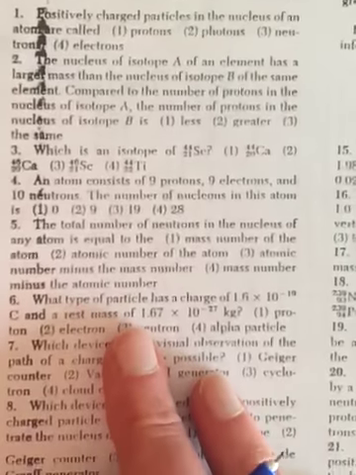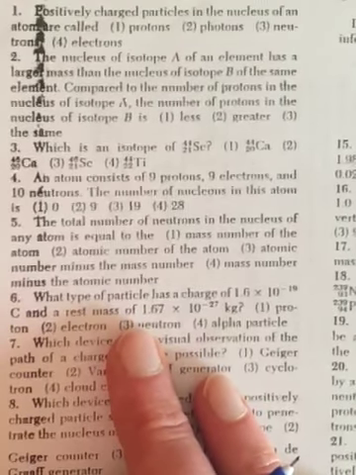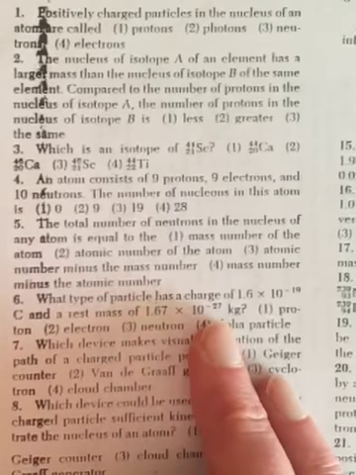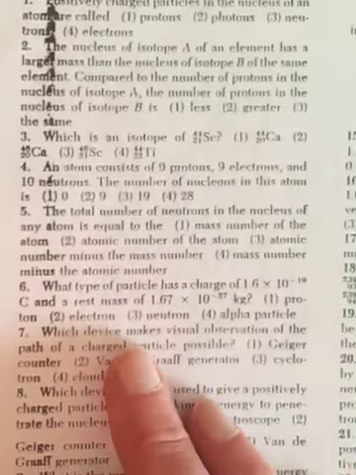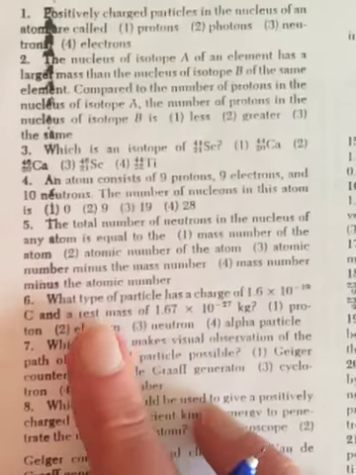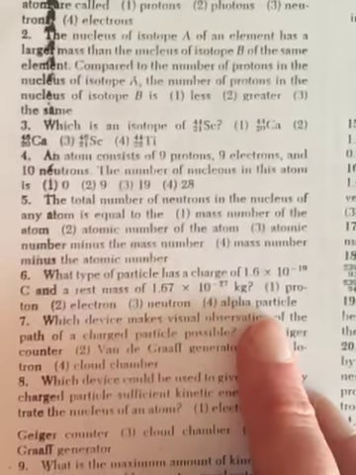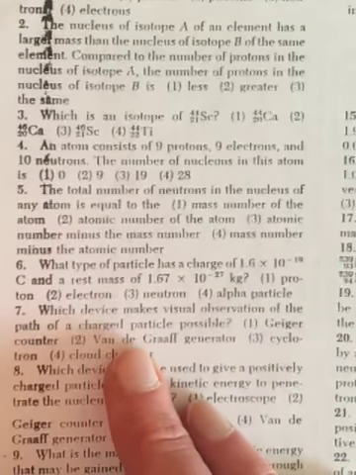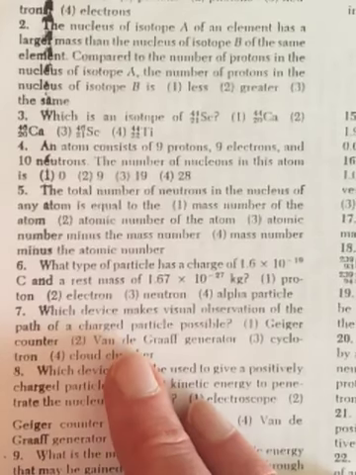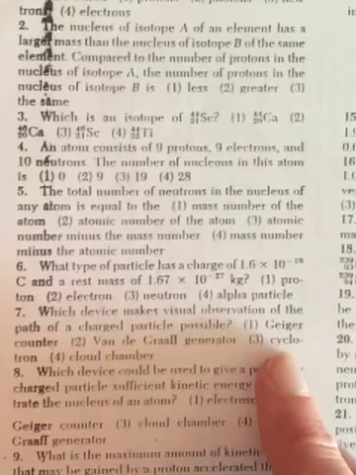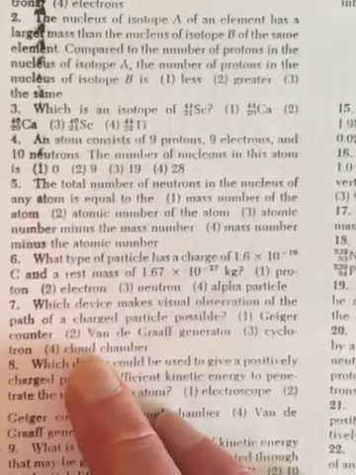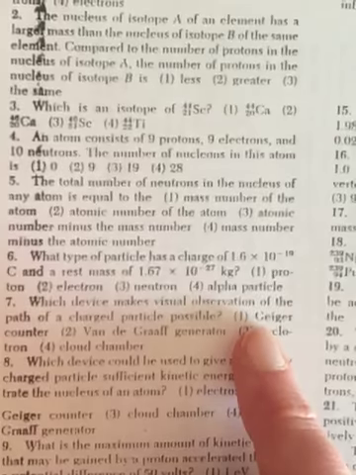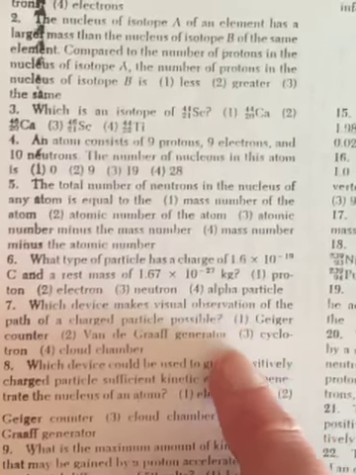Yes. What type of particle has a charge of 1.6 times 10 to the negative 19 and a rest mass of 1.67 times 10 to the negative 27? That has to be a proton, right? Because a neutron wouldn't have a charge, an electron has less mass, and an alpha particle has a lot more mass and a different charge. Which device makes visual observation of the path of a charged particle possible? It would be the cloud chamber. Right, because in the cloud you'll see the little zip of light. The Geiger counter, you'll just hear like a click, click, click, telling you there's things there.